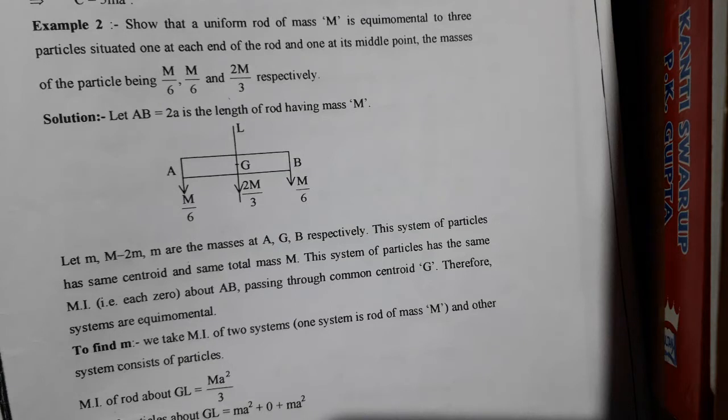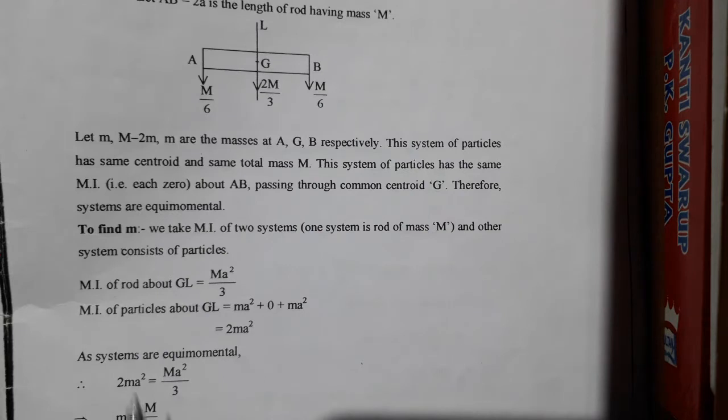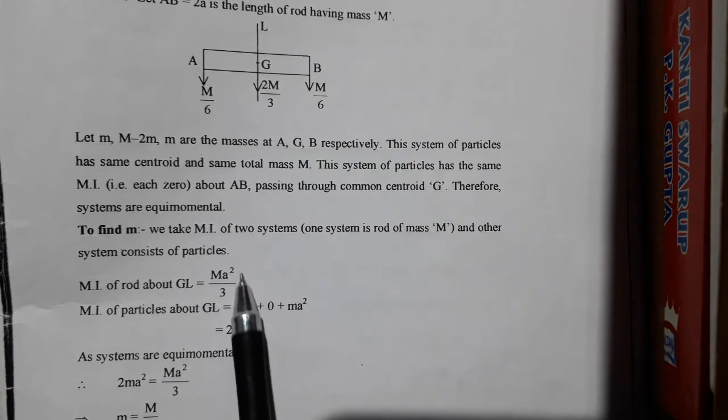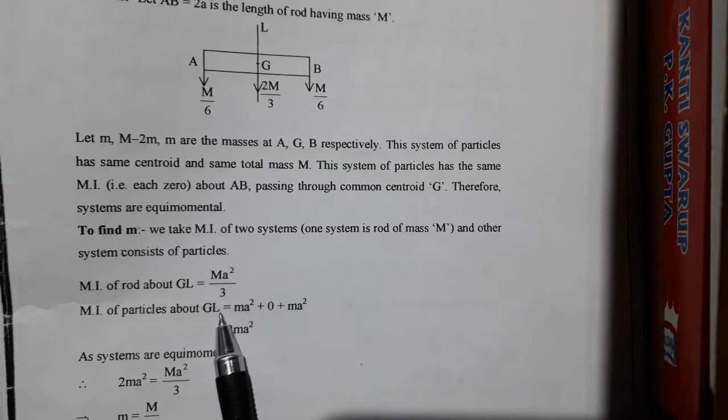Go back to your notes and check. We have proved that the moment of inertia about the center is 1/3 Ma², where AB equals 2a, the length of the rod. I'm assuming we know this. So the moment of inertia of the rod about GL is Ma²/3.